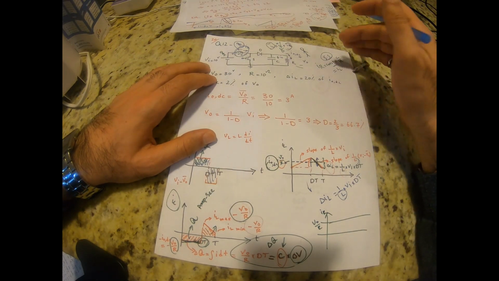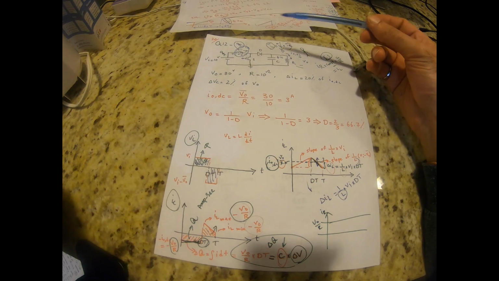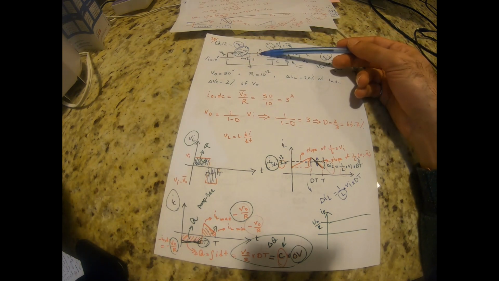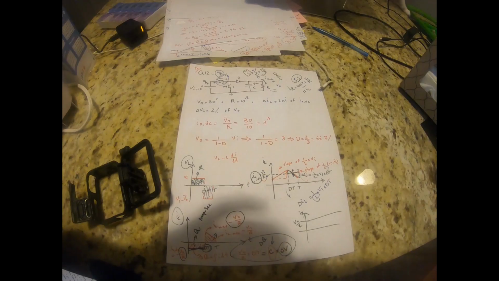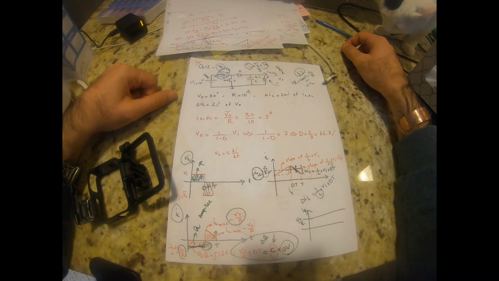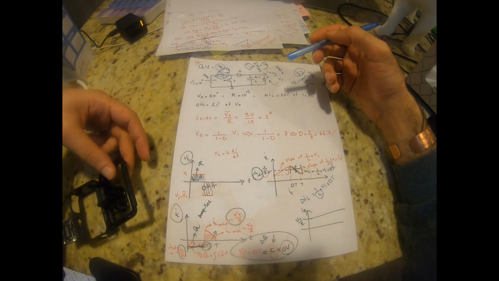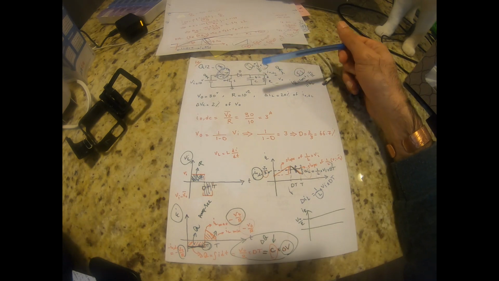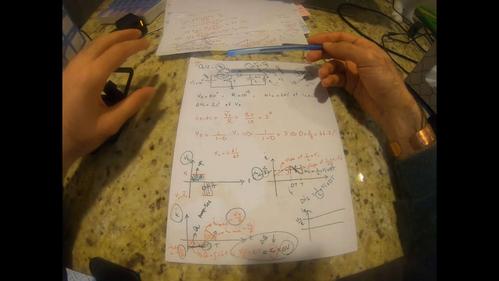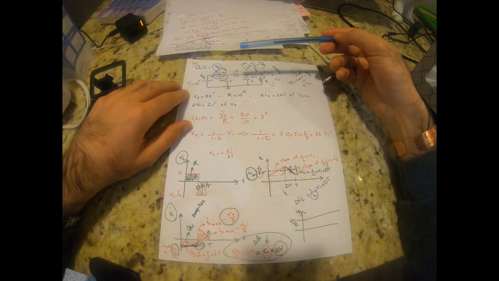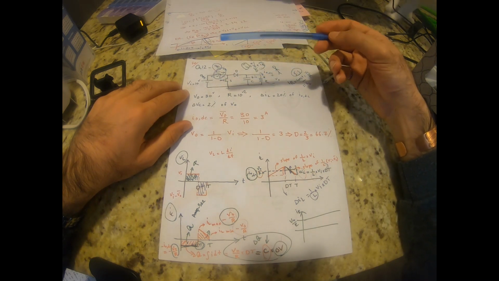And the last question, boost converter. Have inductor L, a switch S, and a diode D, capacitor. Sorry, my battery died, so I had to do this in a new video. So for the boost converter, we have an inductor, a switch, a diode, capacitor, resistor.